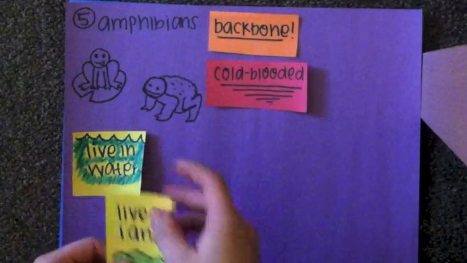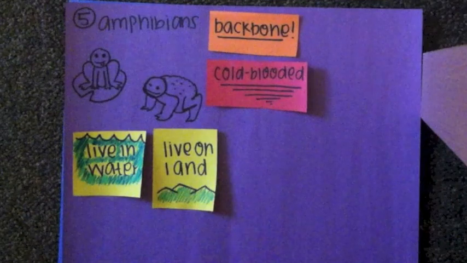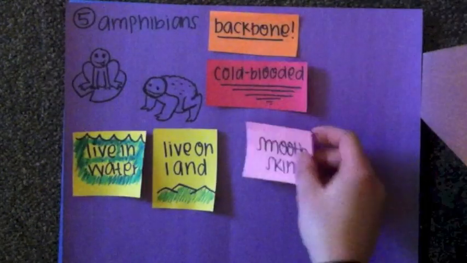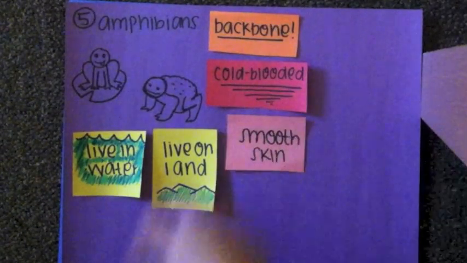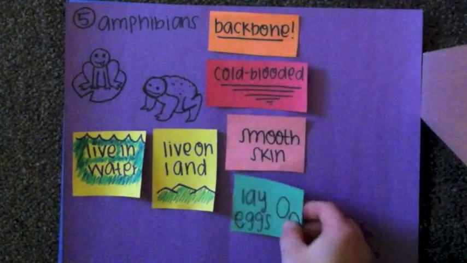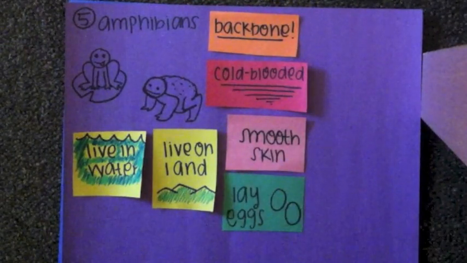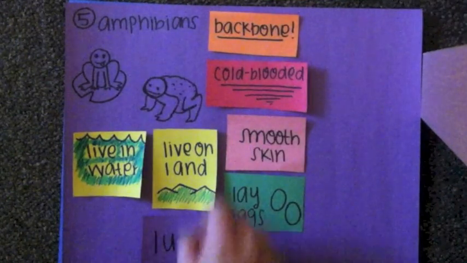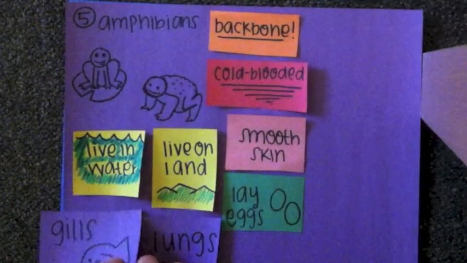Amphibians live in water and on land. Amphibians have smooth skin. Amphibians lay eggs, and they need lungs and gills to breathe.